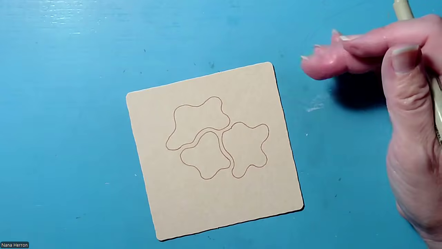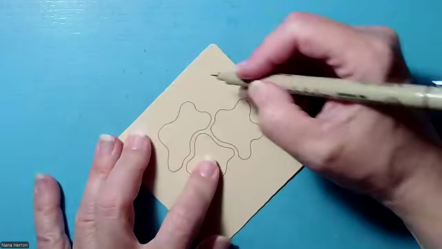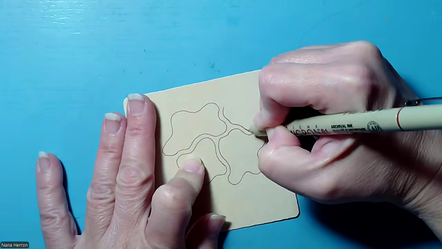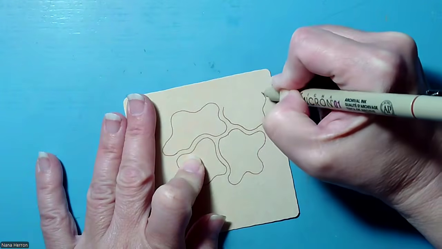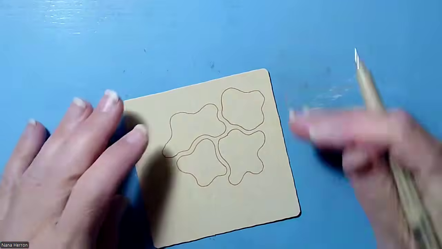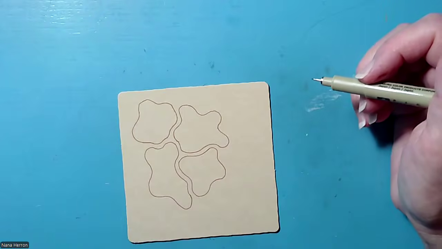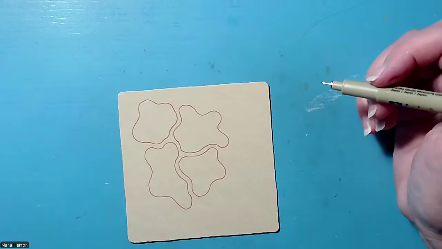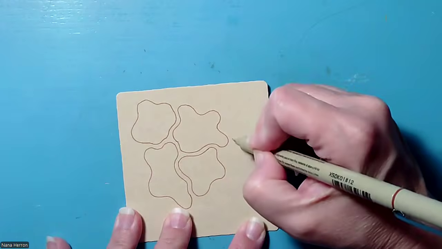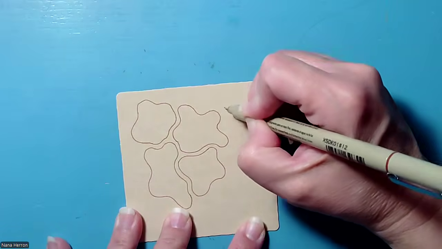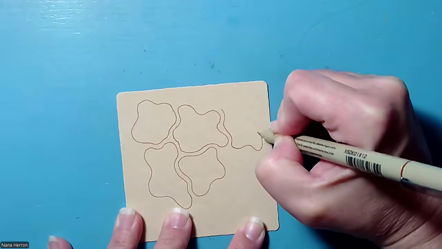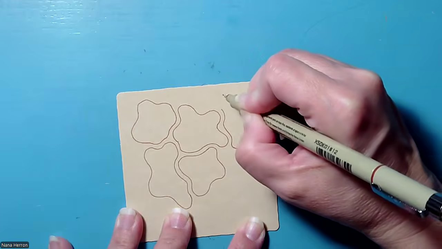Making different shapes as we go. This one maybe is going to be a little smaller. So all of these shapes are going to look a little bit different. Yours could be smaller than mine. But because this is like a demo, I am making these a little bit bigger than I normally would.